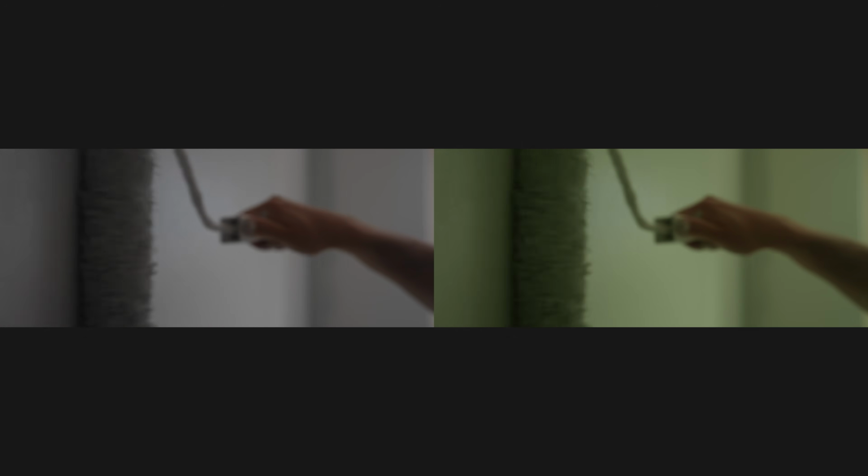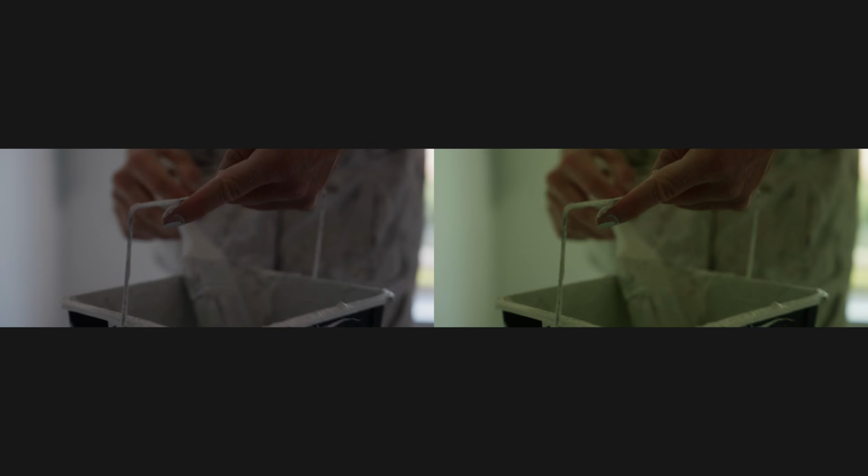This is a sequence from a short film I shot last year, regraded using Neutral Bias. It's a scene with skin tones set against a neutral background, which makes it ideal for showing what this tool can do.